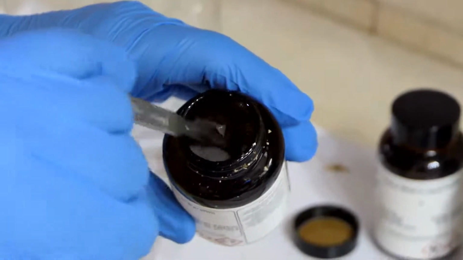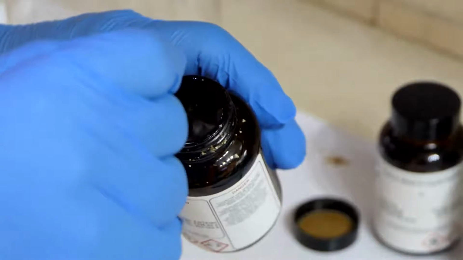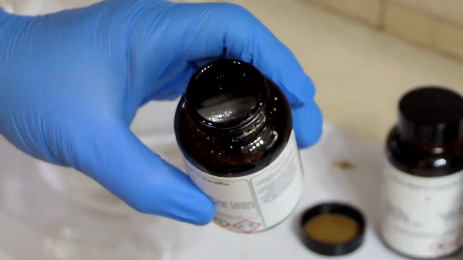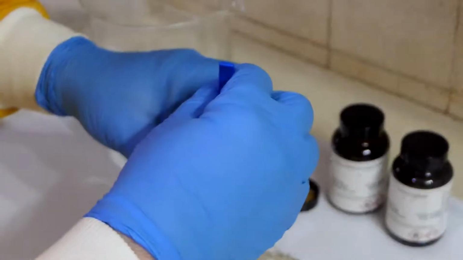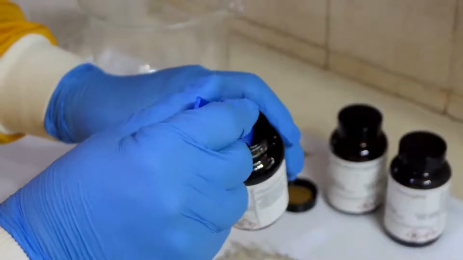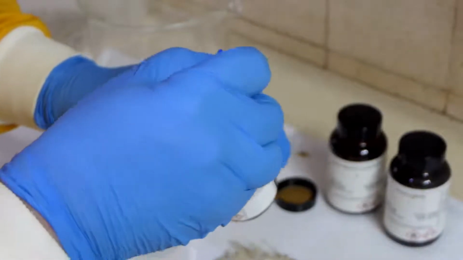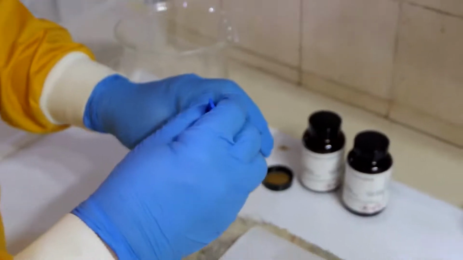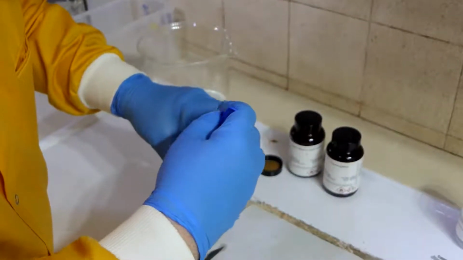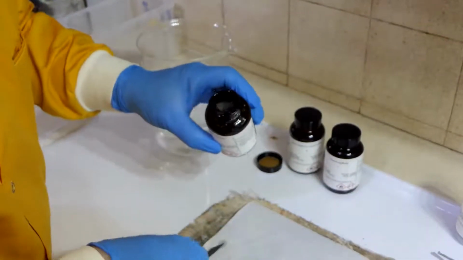It's quite hard to get out. Sometimes I get the students to have a go at trying to do this when they're here. It's not particularly easy to get any of these out. Today is no exception.